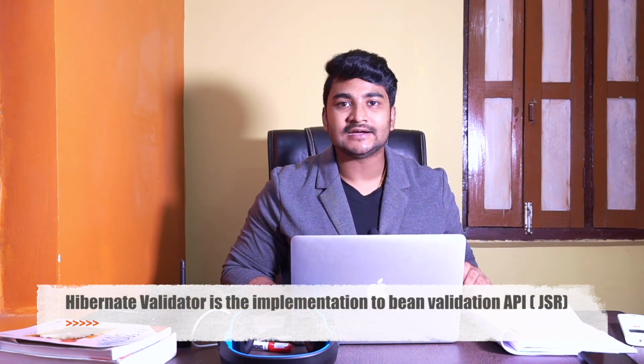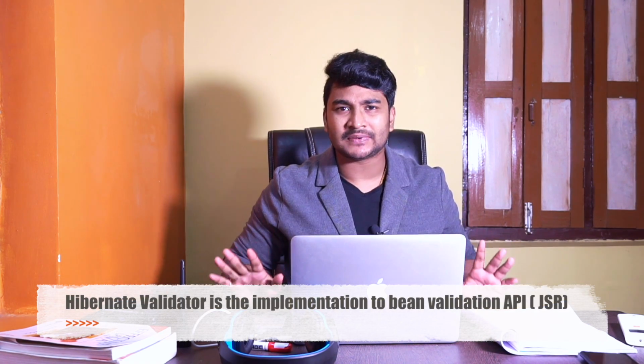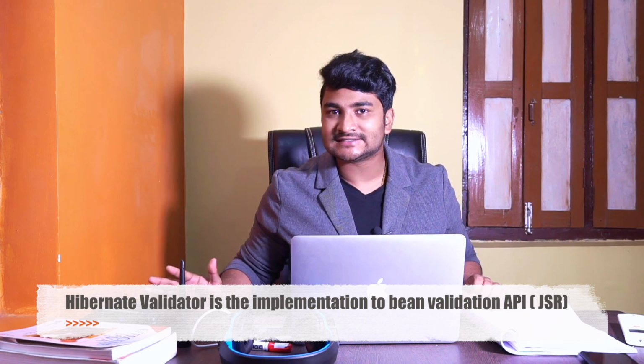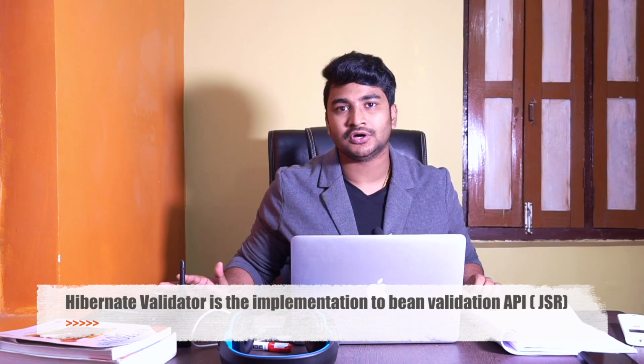Now you must be asking why we need the Hibernate Validator. As I said, the JSRs are specifications, some kind of interfaces, right? There are a few companies who are actually giving the implementation to those specifications. Hibernate Validator is really popular. There are different companies like Apache BVal, Hibernate, and the Spring Framework itself has its own implementation of JSR 303, 349 or 380.